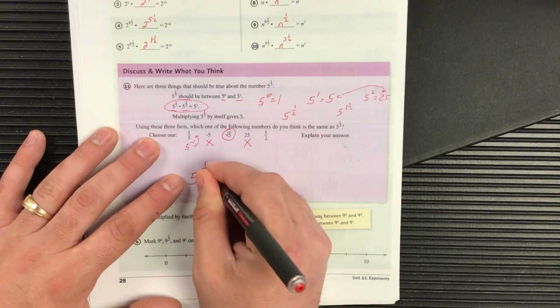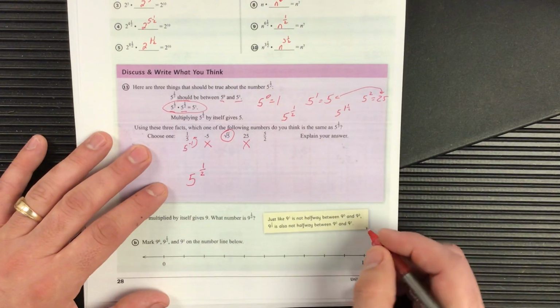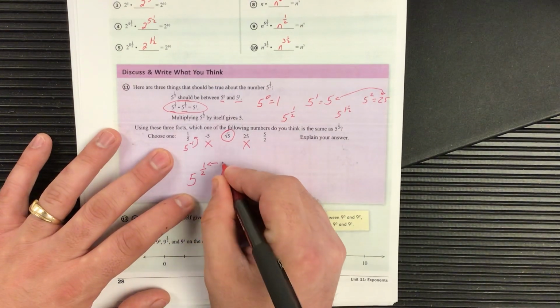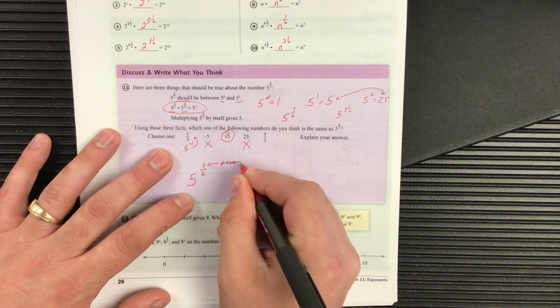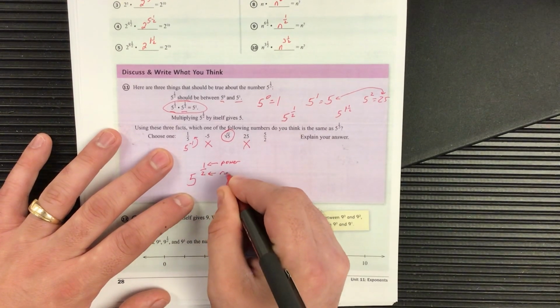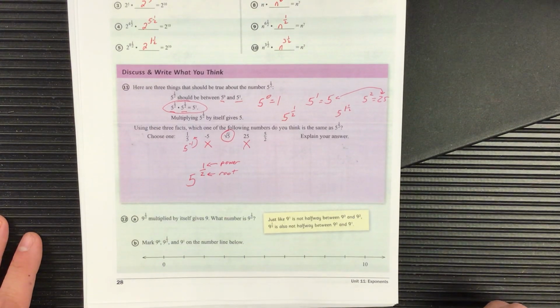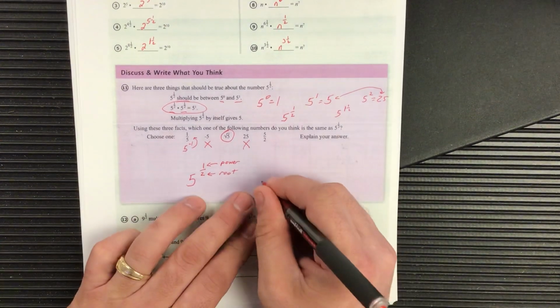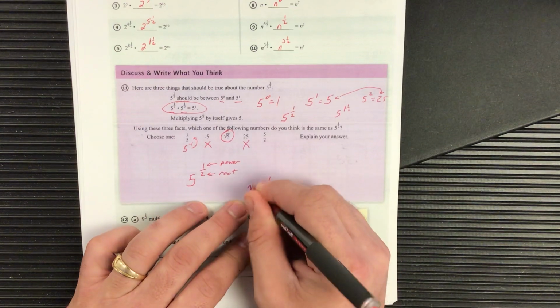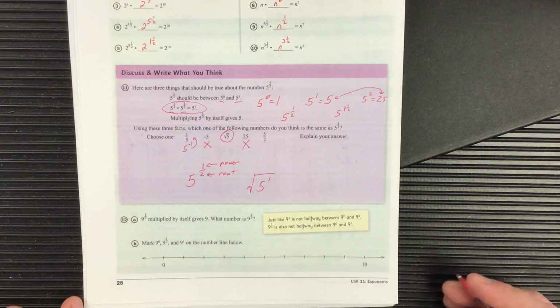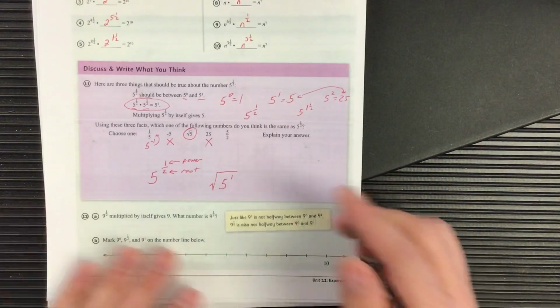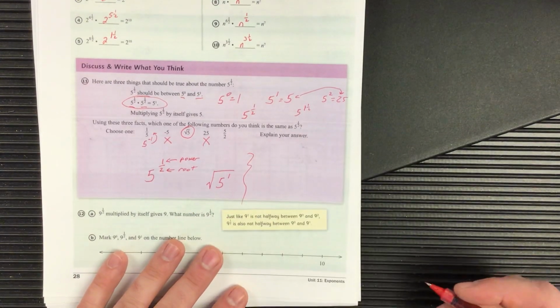So I'm going to show you what the exponent means. Anytime you have a fraction, the top number means power, and the bottom one means root. Okay, so this is 5 to the first power, and a square root is just a 2. So square root of 5.